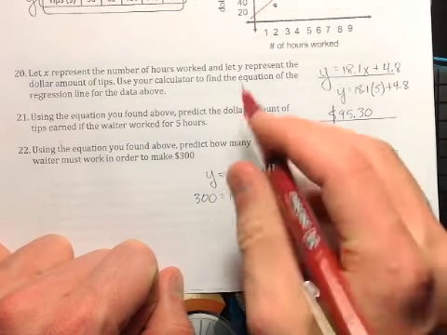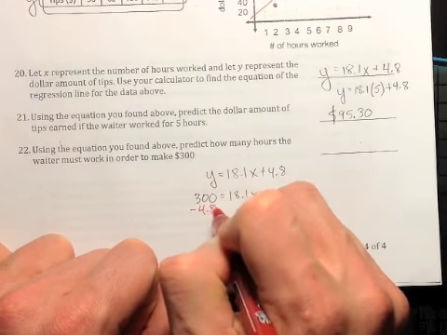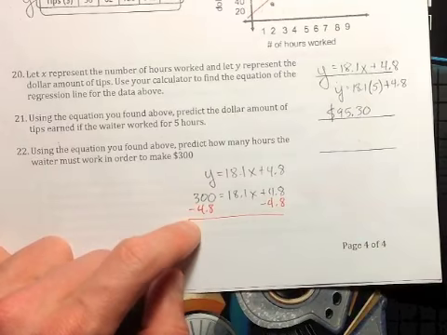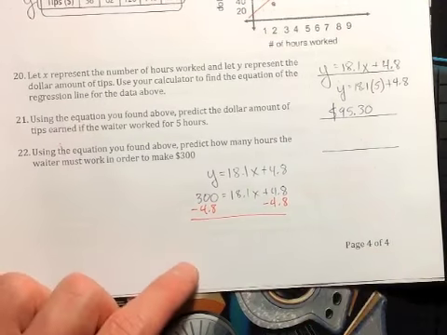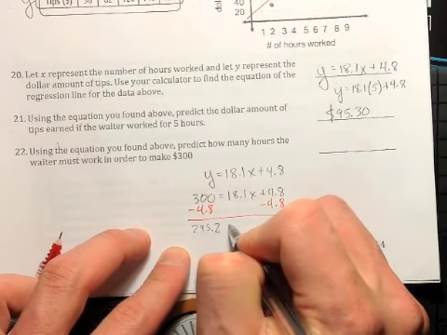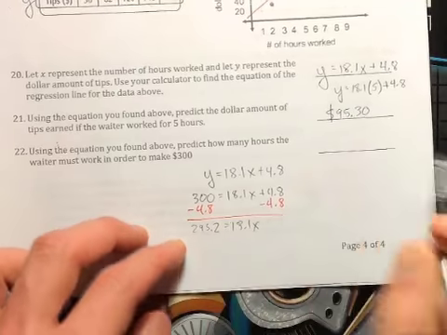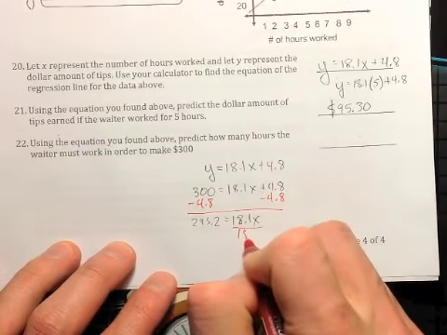So to solve this equation, we're going to subtract 4.8 first. So 300 minus 4.8 is 295.2. It's equal to 18.1 times x. And then the final step is to divide both sides by 18.1.